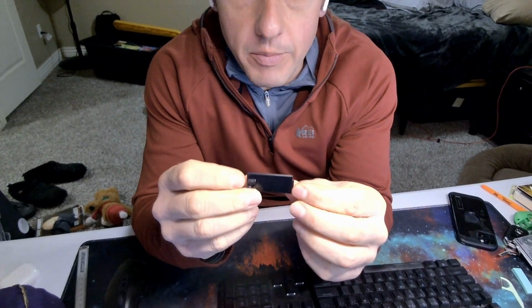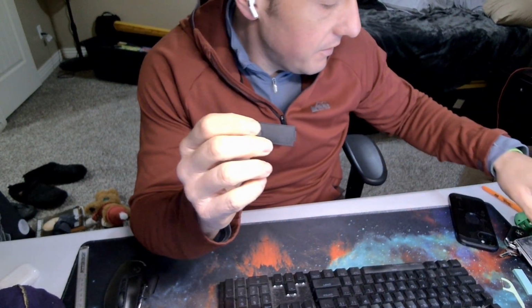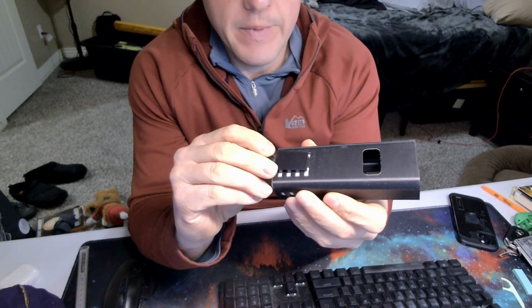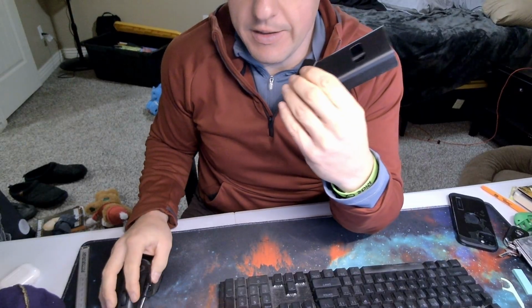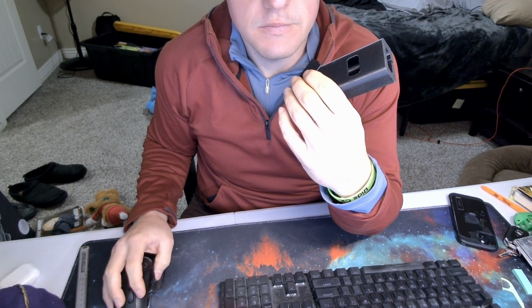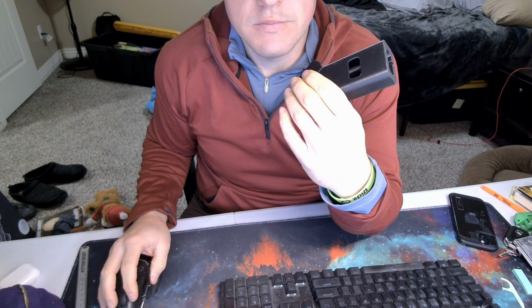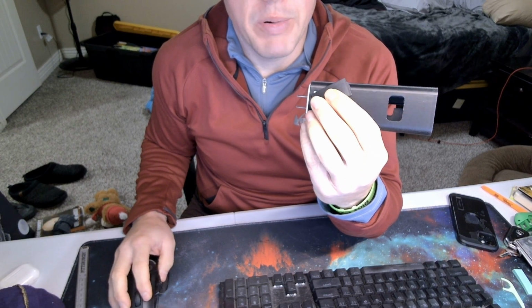So is this door big enough for the final prototype? I don't know. I don't have a brick on me, but I think the bricks I've got are 58 millimeters long, the brick itself.